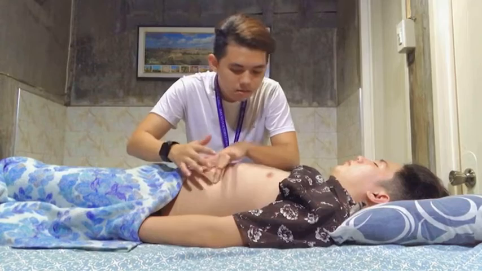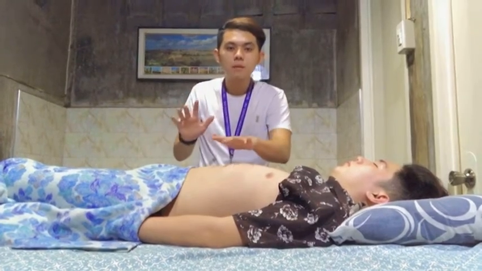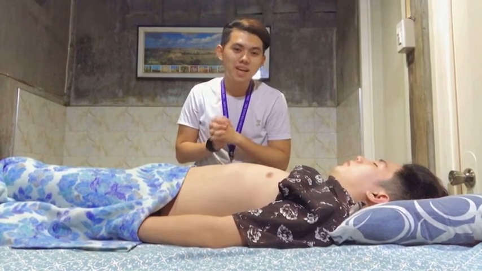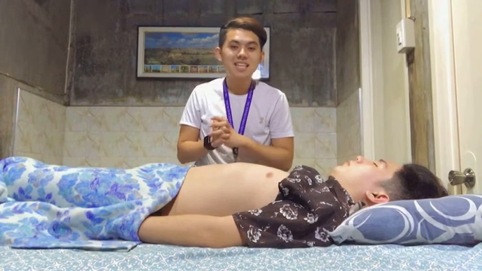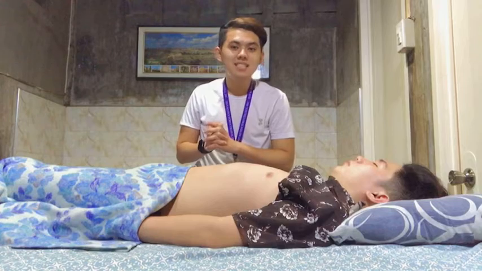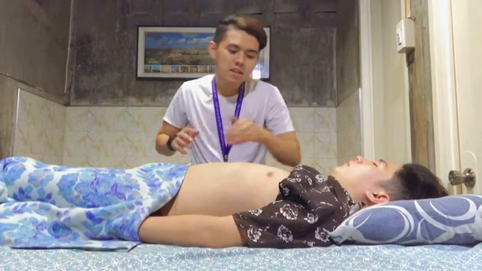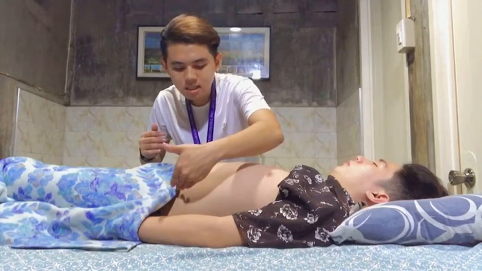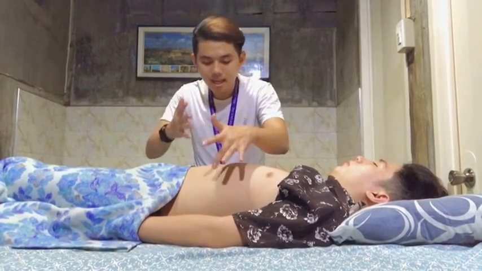And next is to perform a second method of percussion, having the client take a deep breath and starting percussion on the last left interspace at the anterior axillary line. So when we say axillary line, it is here. And we will be percussing this one again.